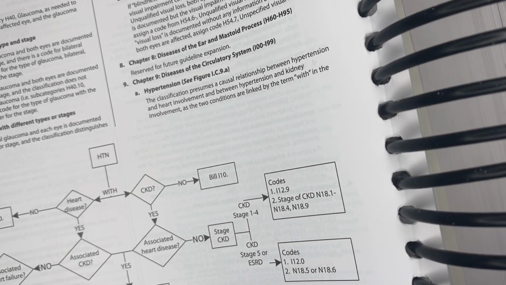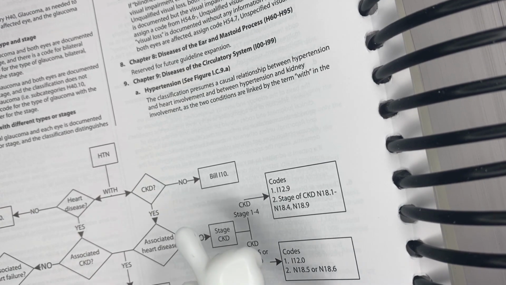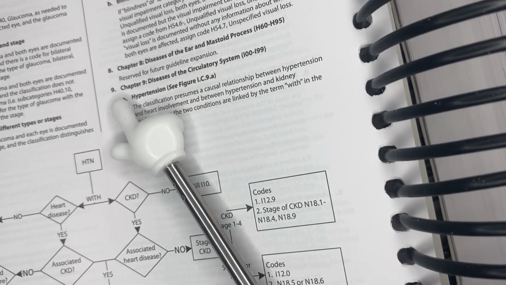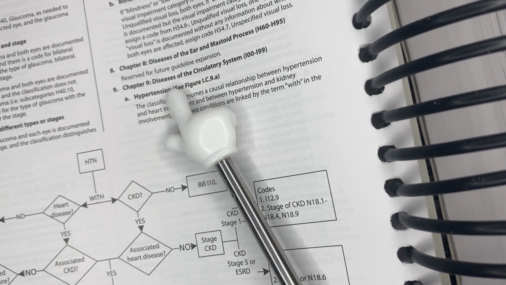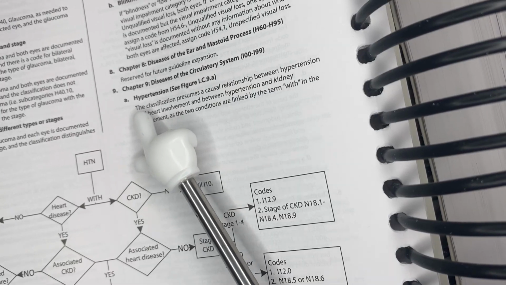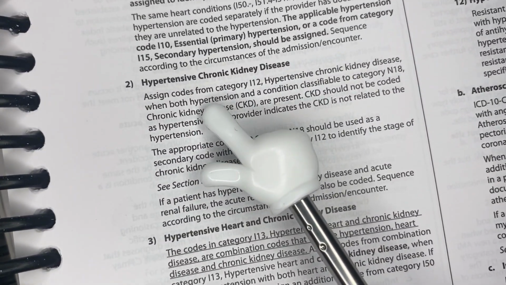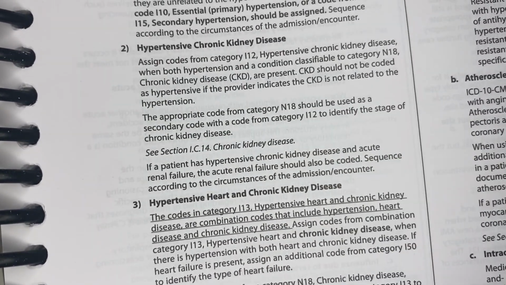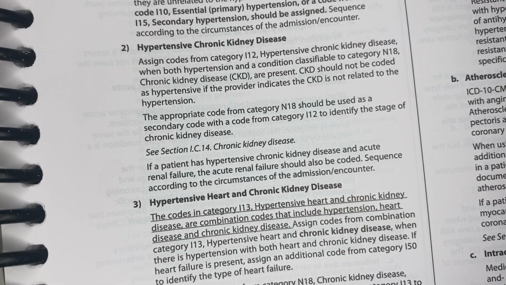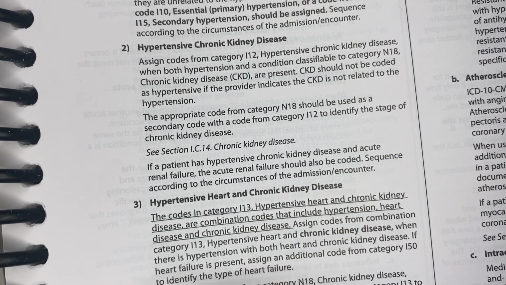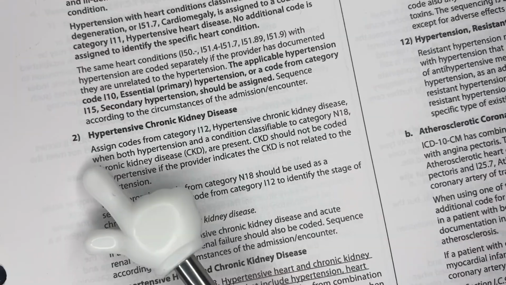Now that I'm on G16, we're going to look at where we left off from the contents page. It says chapter 9, and from chapter 9 we go to A, and from A we look at 2. So we went to section I, then C. From C, we went to chapter 9. Chapter 9, we went to A. And from A, we landed here at 2.